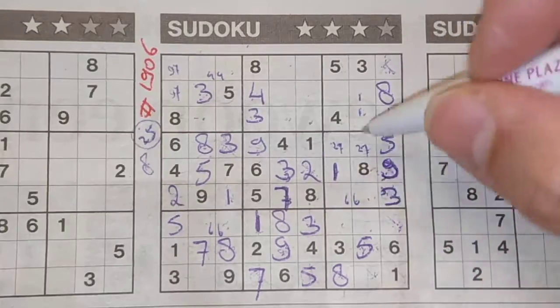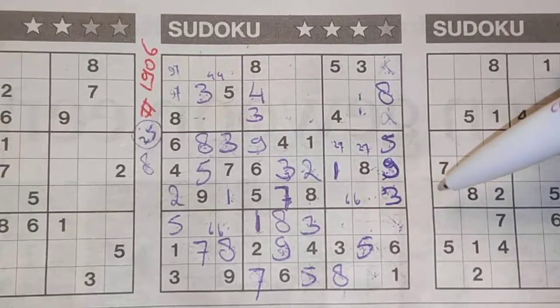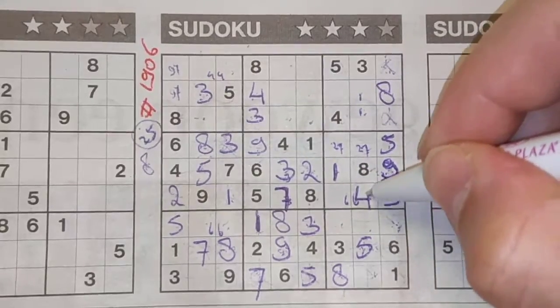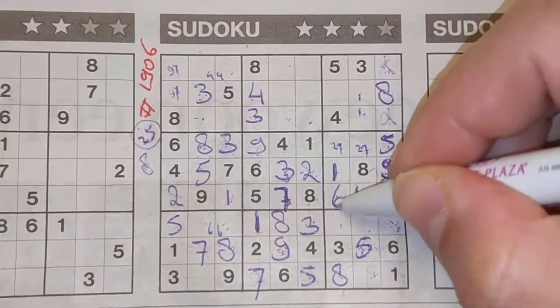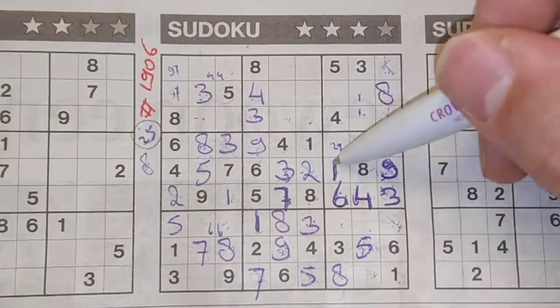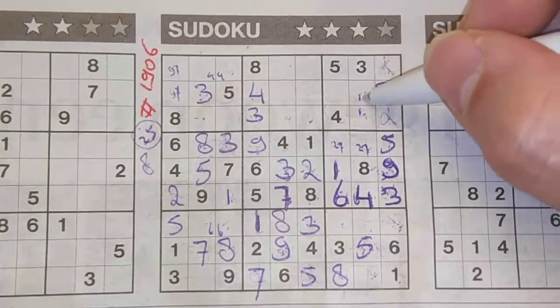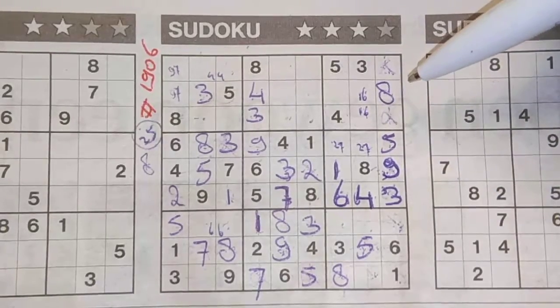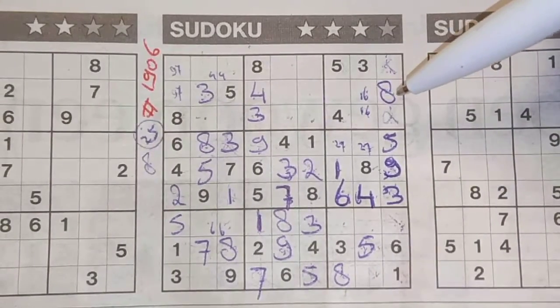2 boxes left. The 6 and the 4 are missing. We see here 4, no 4 there. 4 should be here, and the 6 goes there. So we have a pair, 6 and a 1, 6 and a 1. So those two boxes should be 6 and a 1. Alright.